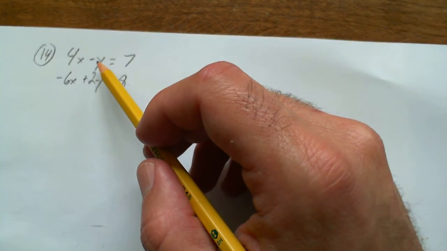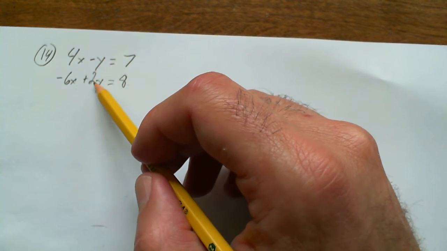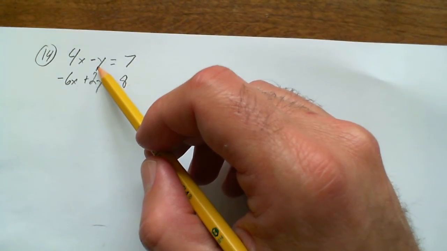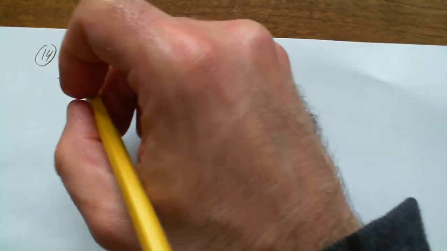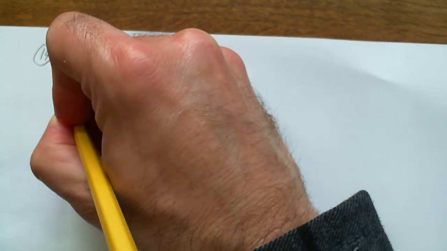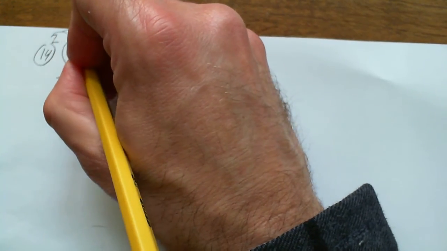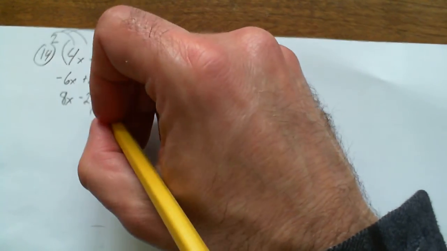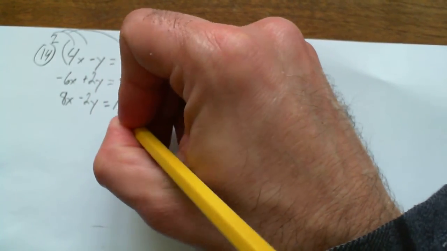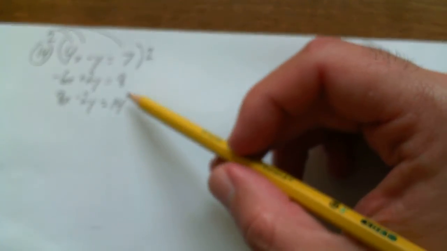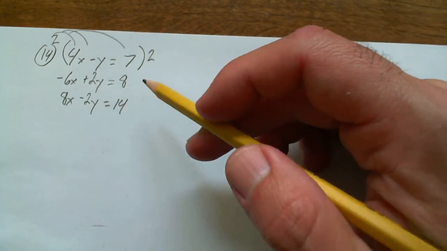Well, I can see that the y is kind of the opposite, but it's not the same. So we can make it the same. So I can multiply this whole thing by 2. Multiply everything by 2, left and right. 2 times 4x is 8x. 2 times negative y is negative 2y, and 2 times 7 is 14. Now, see, they're the opposite, but the same.